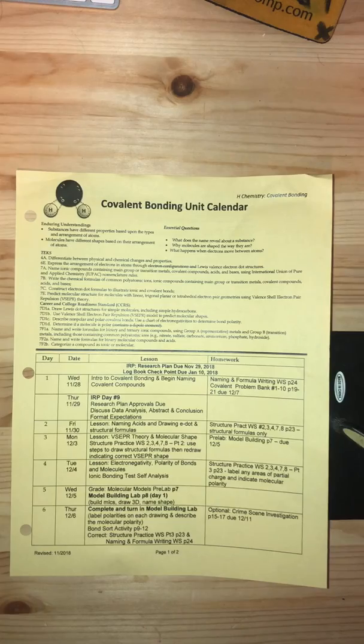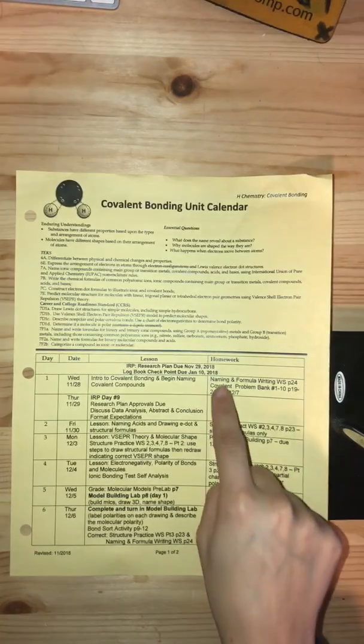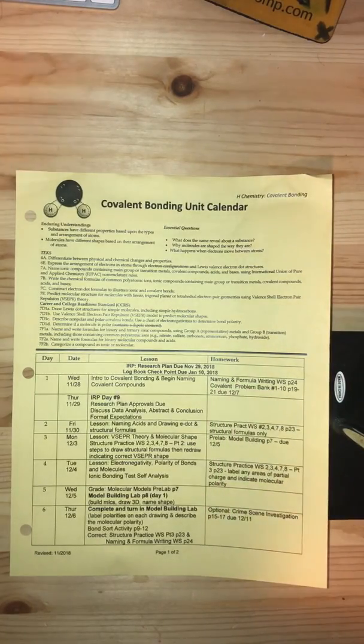You do have some homework over the weekend. Specifically, the naming and formula writing worksheet on page 24, that's going to be due on the next time I see you. So that's Monday, the December 3rd, I believe. So make sure you're looking at that this weekend. And then go ahead and get started on the problem bank, questions 1 through 10. That's going to be due on the 7th of December.